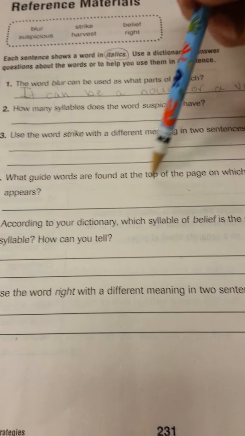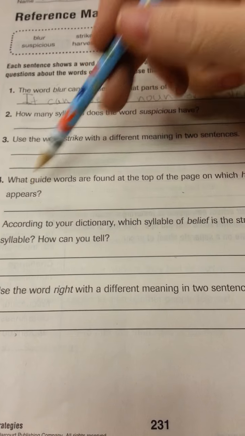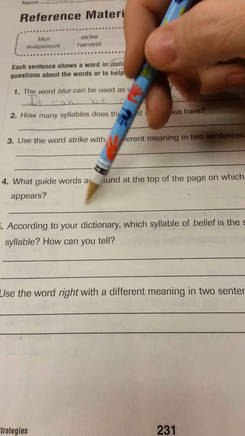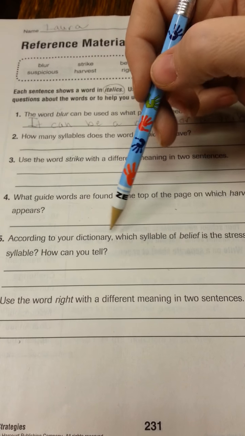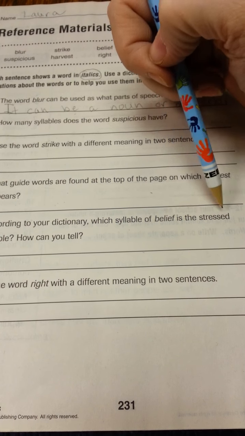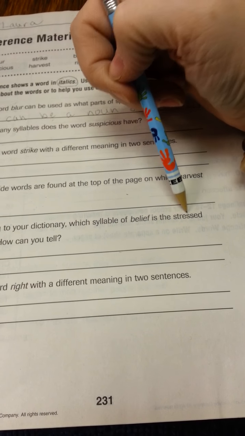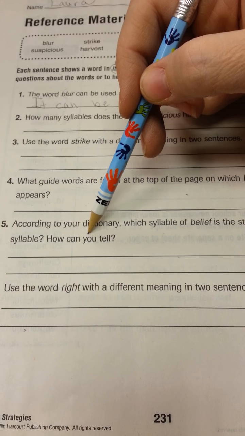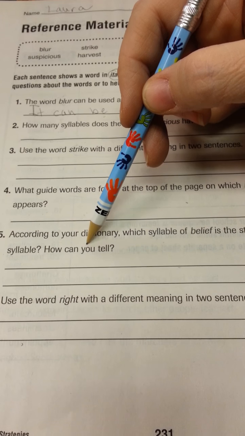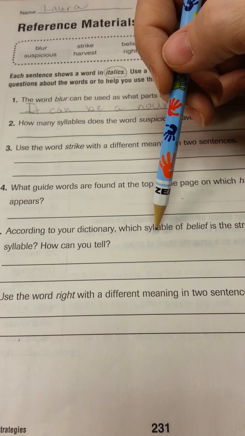What guide words are found at the top of the page on which harvest appears? So I'm going to look up the word harvest. I'm going to look for the guide words, and then you're going to tell me what those are. According to your dictionary, which syllable of belief is stressed? Is the stressed syllable. How can you tell? Look at it. You should be able to tell by your dictionary which syllable is stressed.